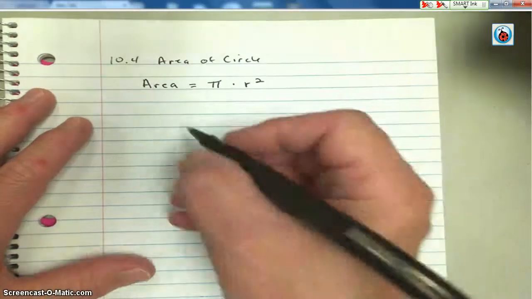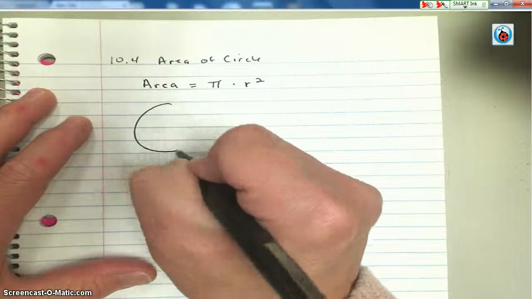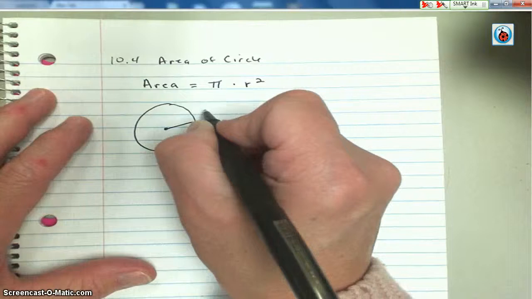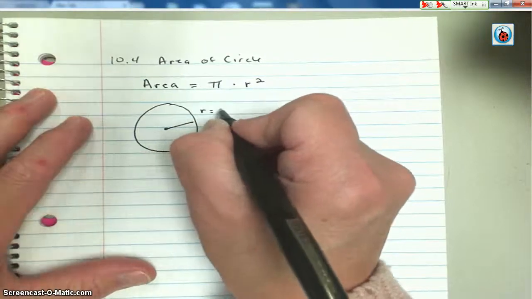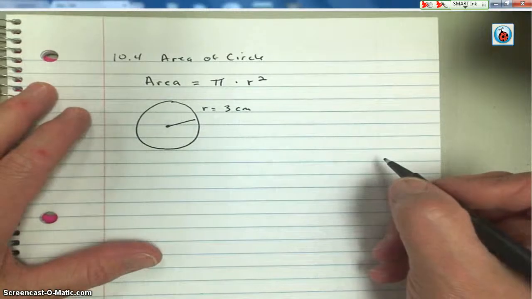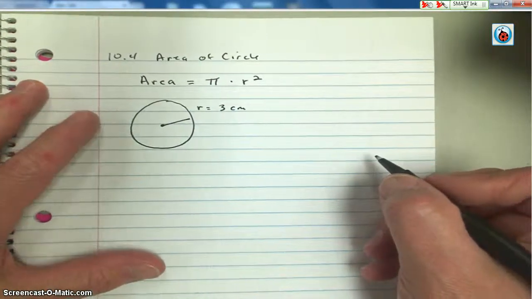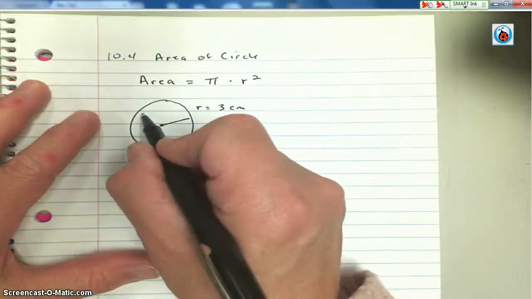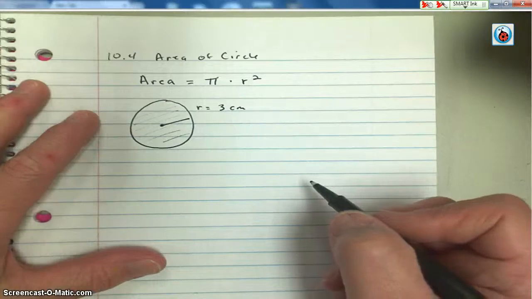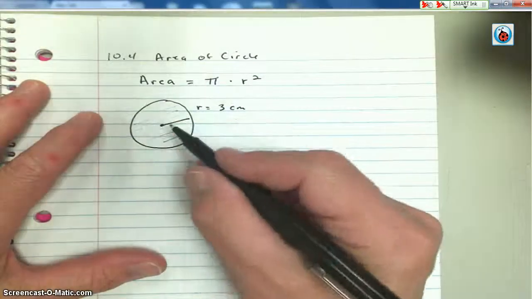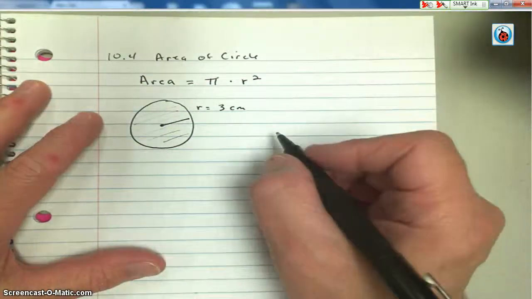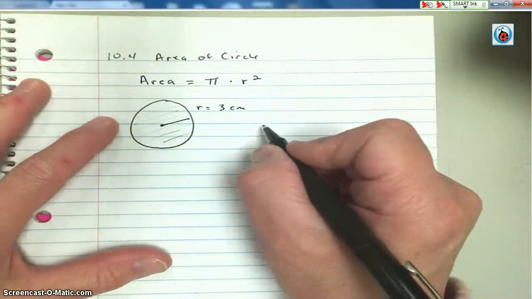So let's begin by drawing a circle, and we're going to say the radius is equal to 3 centimeters. So we have a circle with a radius of 3 centimeters, and we're going to apply our formula to finding the area. Again, the area is the whole surface on the inside of the circle, where circumference was, of course, the outside edge. Area is the whole surface. So let's apply this formula to our circle here.